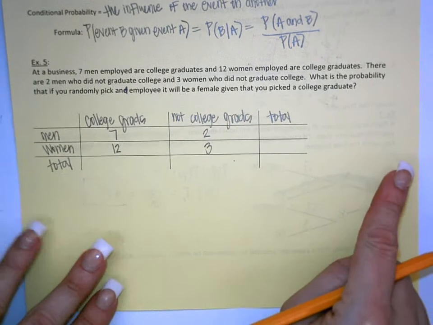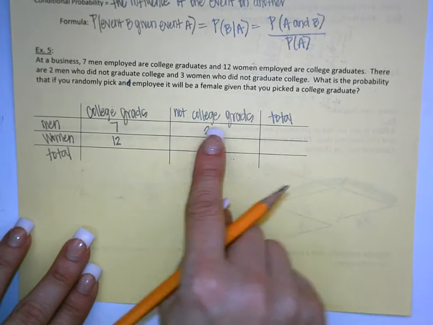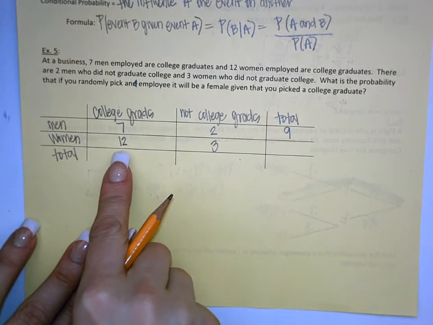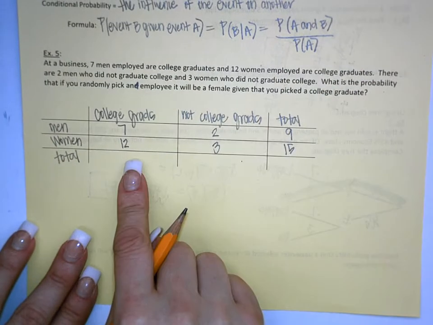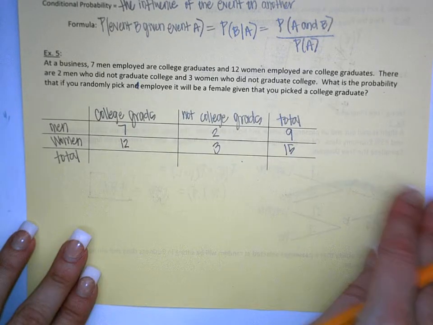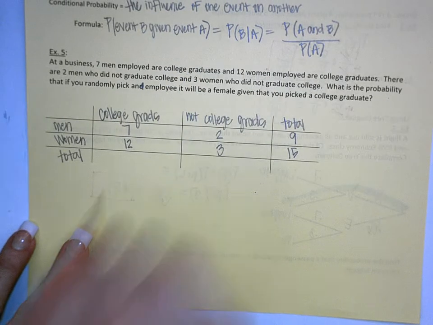So how many total men are there? We're going to add 7 and 2 together. That gives you a 9 total for the men. Women, there's 12 graduates, 3 that didn't, 15 total. So we did our horizontal totals, the side-to-side ones. You also have to do the up and down totals. So how many total college graduates do they have? 19.